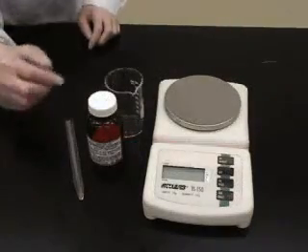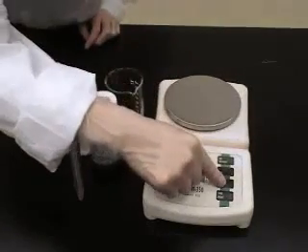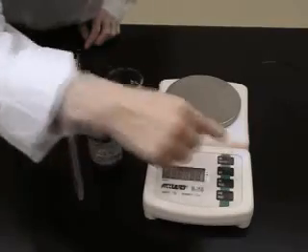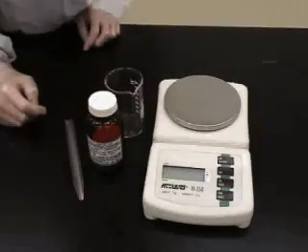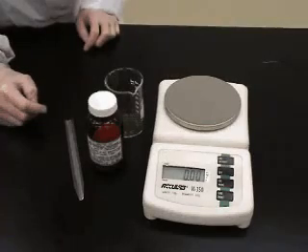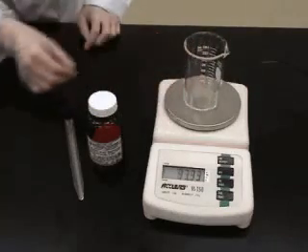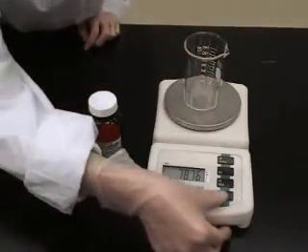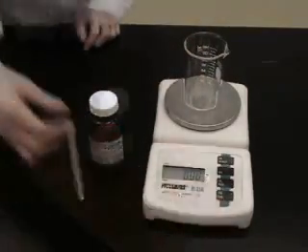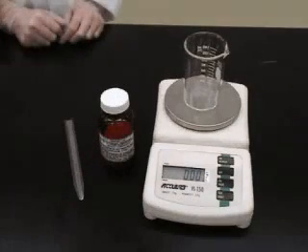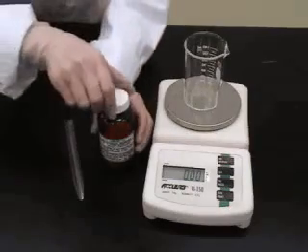Firstly, turn the balance on. Place the beaker on the pan of the balance and tare the balance. We now need to add the calculated amount of potassium dichromate to the beaker.